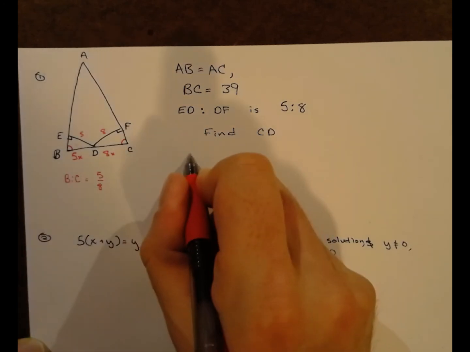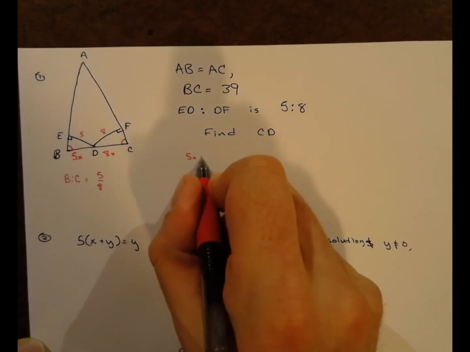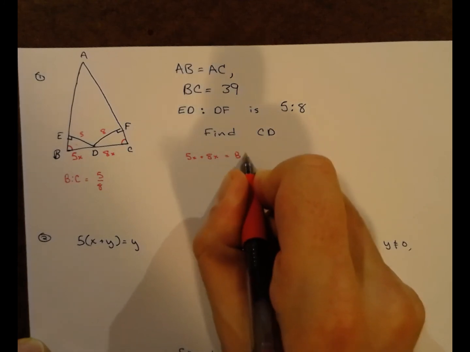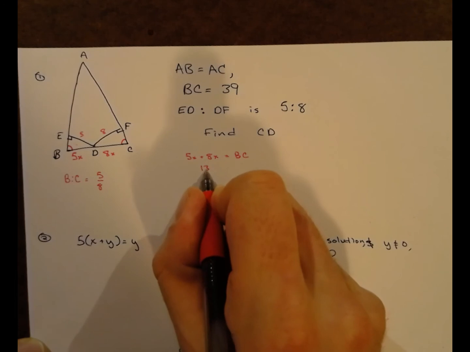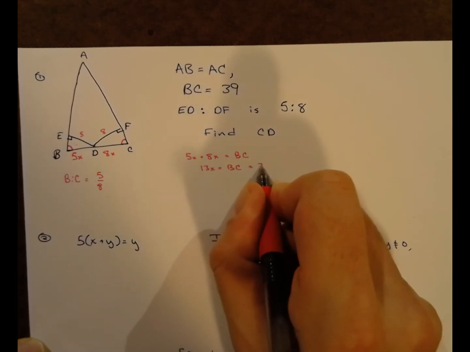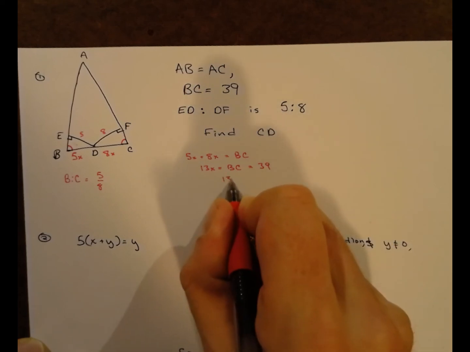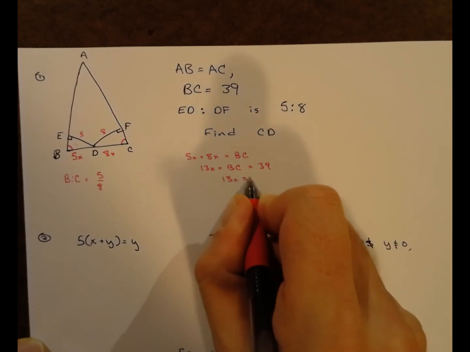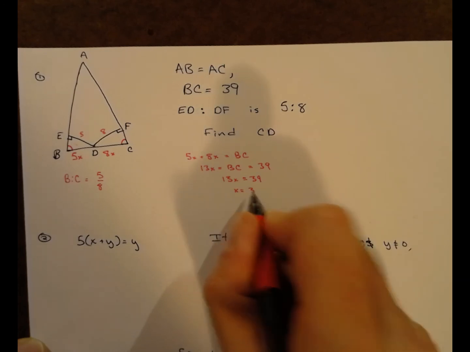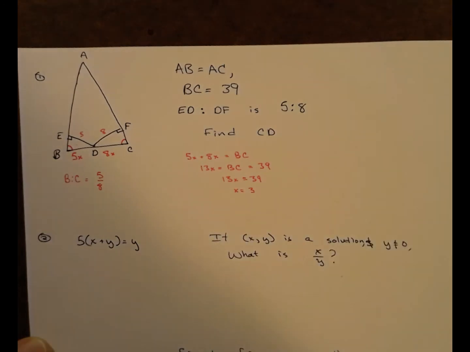We're not sure what x is, but we know that 5x plus 8x add together to be all of BC. So 13x equals BC, but we also know that BC equals 39. So we can use that fact to solve for our variable x.